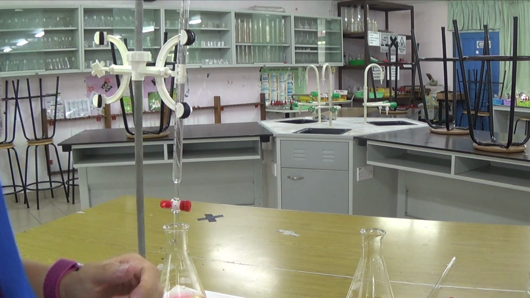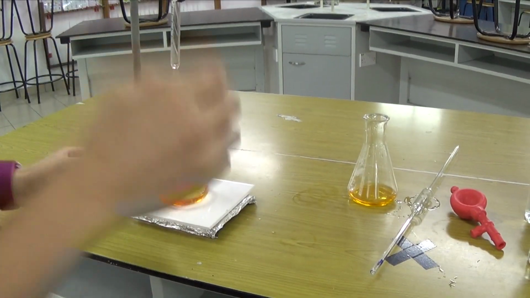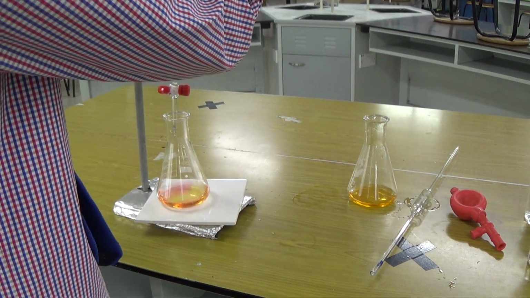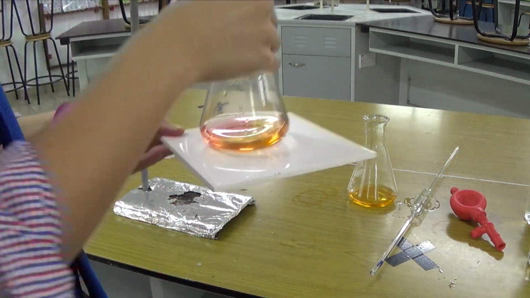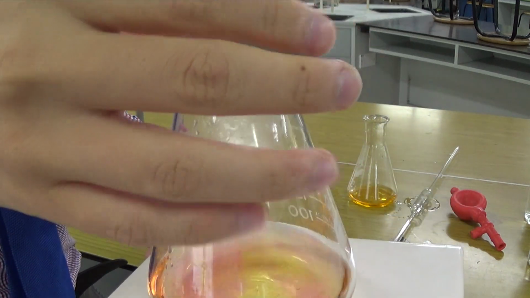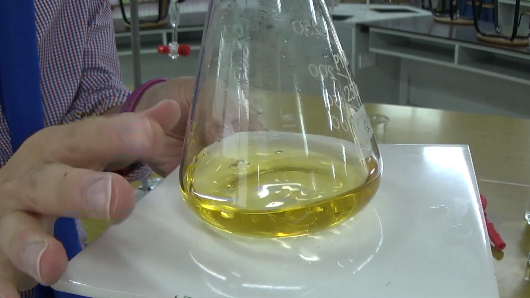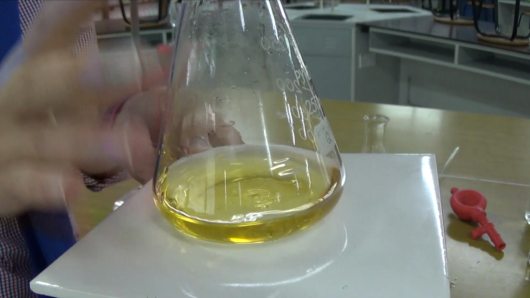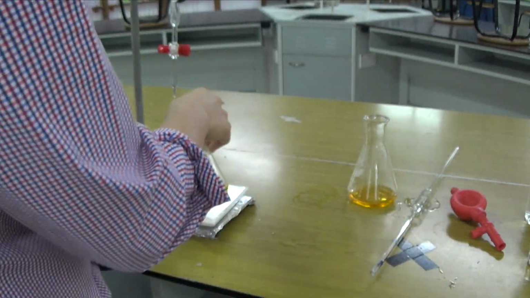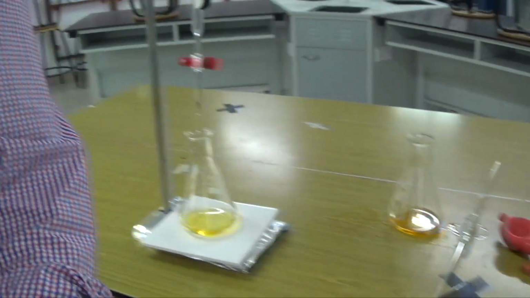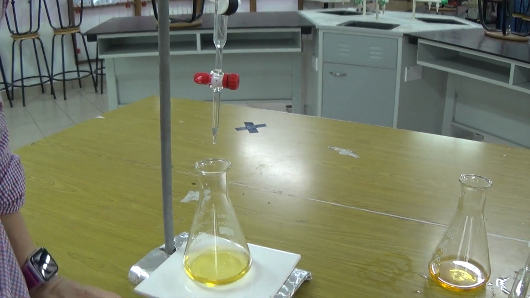Right? So you might see that this has gone a little bit pink here. Let me just show you. I haven't swirled it or anything. But when I swirl it, the pink color is gone because all you have left there is not excess acid. You still have excess of this hydroxide in there. That's why it's still yellow. Okay, so let's just focus on that.